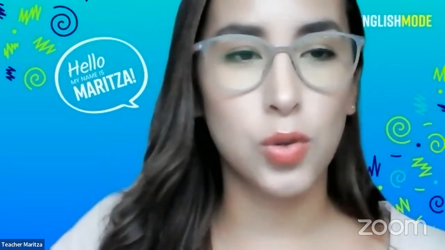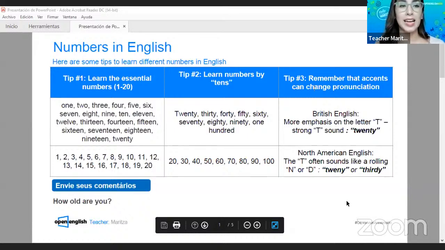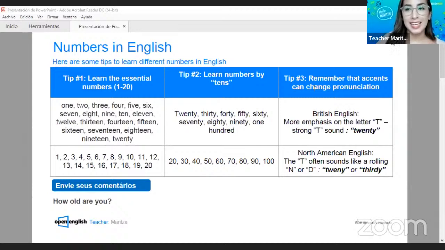Let me share my screen here. Numbers in English. So here are some tips for you guys to learn how to say different numbers in English. There are so many different numbers, but here are a few quick tips you should know. So tip number 1, first, learn the essential numbers, 1 through 20, 1 to 20.